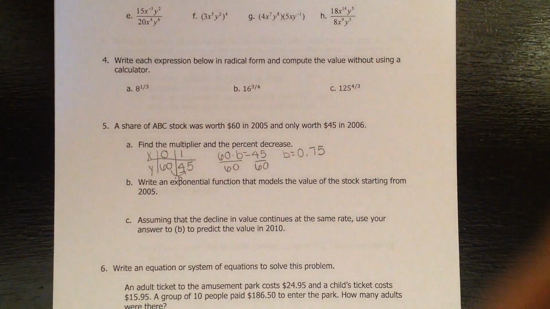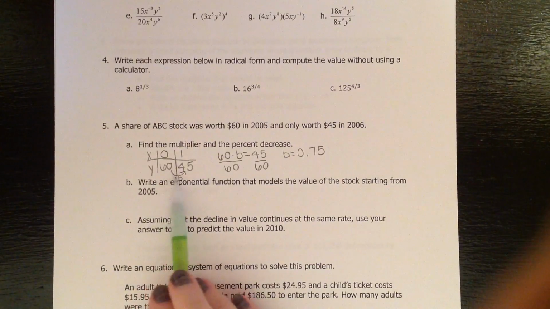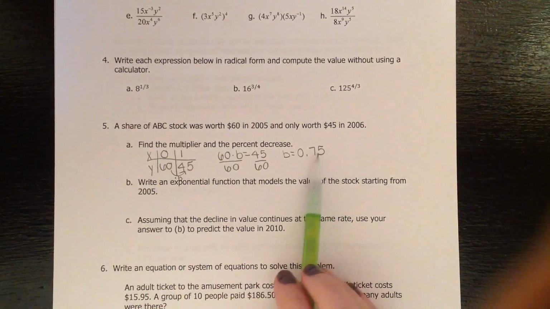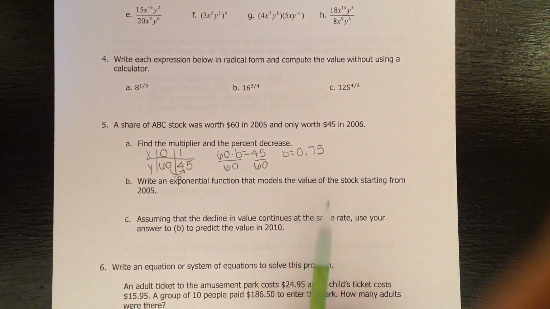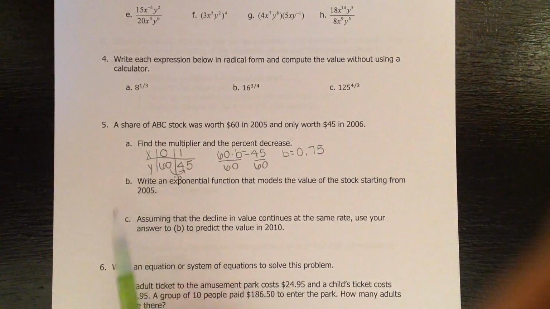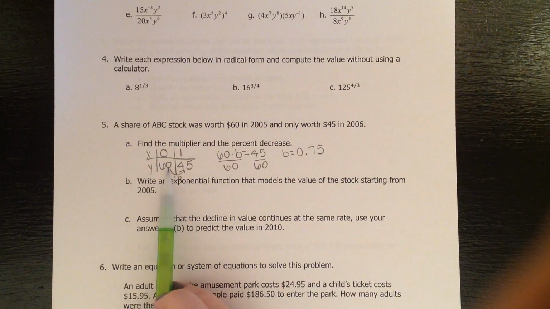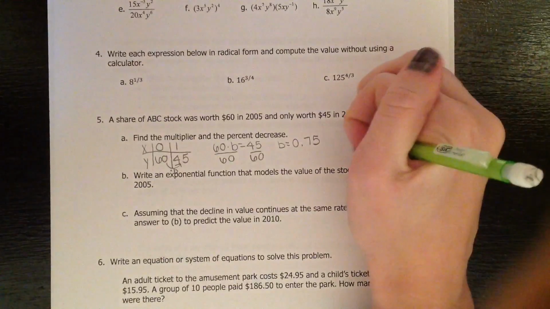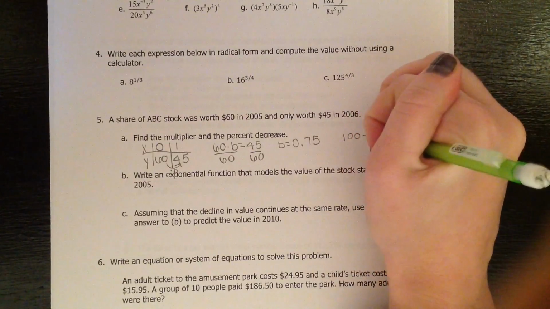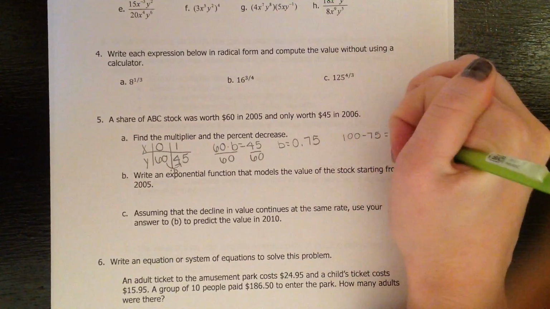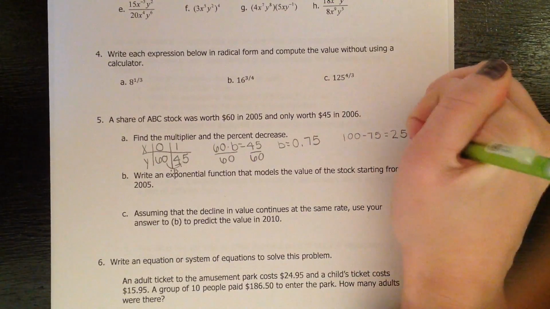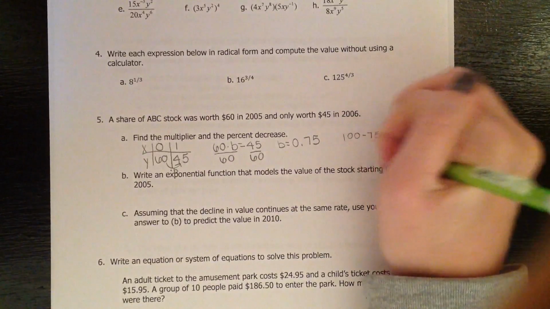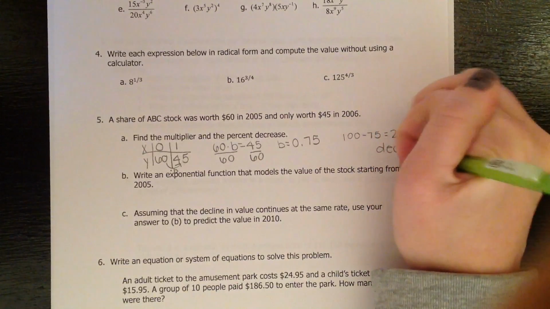And the next part is the percent decrease. So what percent did it decrease this year? It did not decrease 75%. If our $60 is 100% of our money, how much did it go down? So we still have 75% of what we did before. So what is 100 minus 75? That's how much it decreased, which is 25%. So it's a 25% decrease.